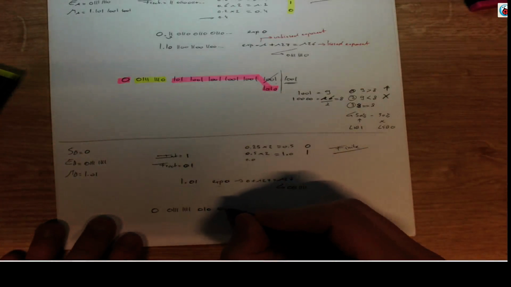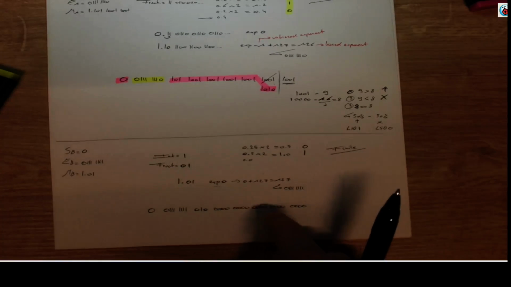And then I don't have anything left, which of course means I can fill everything up with zeros, until we have, of course, 32 bits. So it's 4, 8, 12, 16, 20, 24, 28, 32. And there you have it. This is the binary representation of the IEEE single floating point value of 1.25.